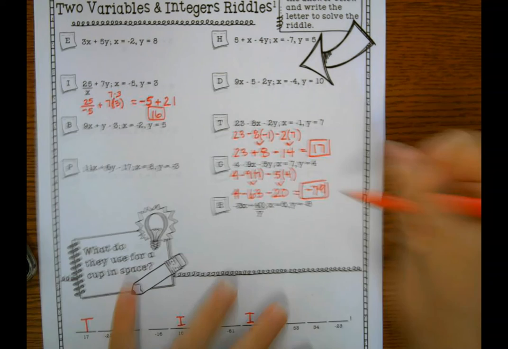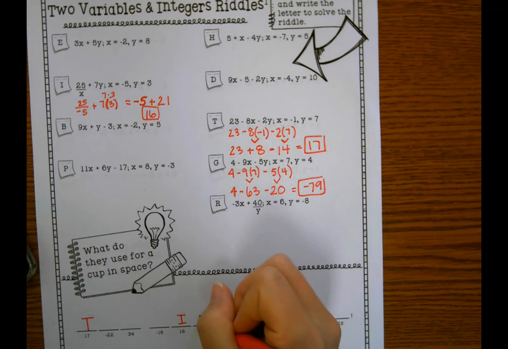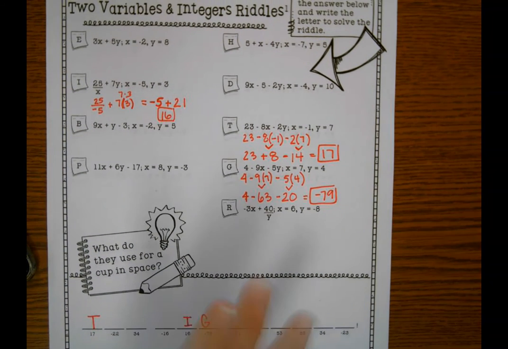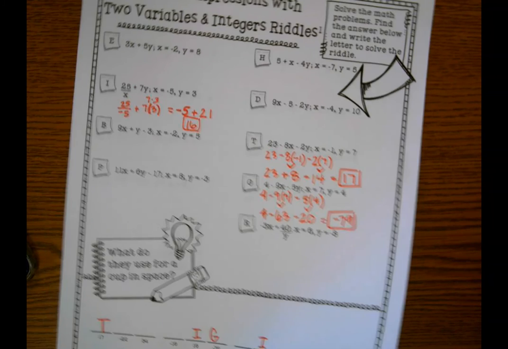So that means anywhere I see -79 down here, I'm replacing with the letter G. All right, so you're going to finish up this side, and hopefully you'll figure out what cup they use in space. But if we flip the paper over, we're going to look at a couple examples on side 2.